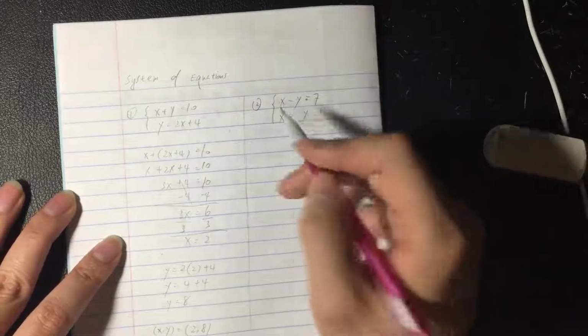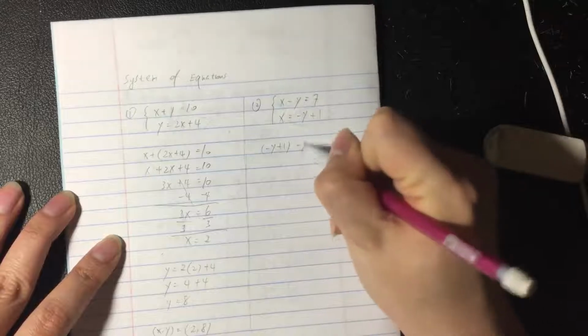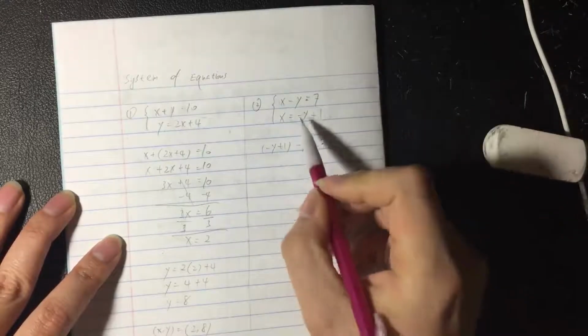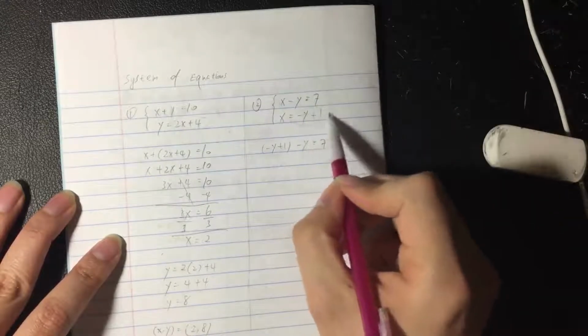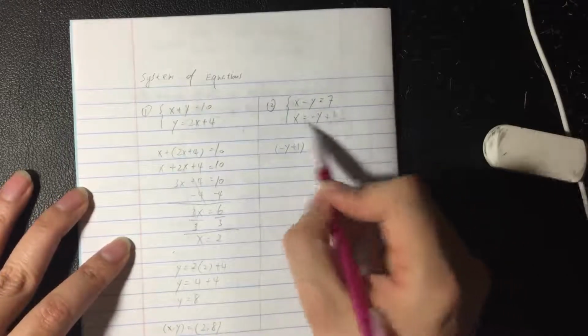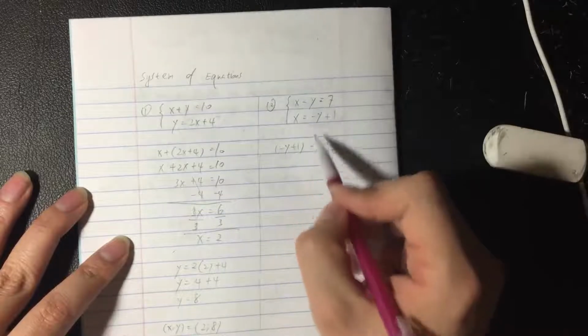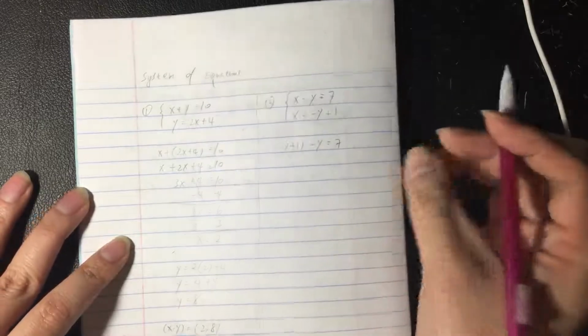So I have (negative y plus 1) minus y equals 7.